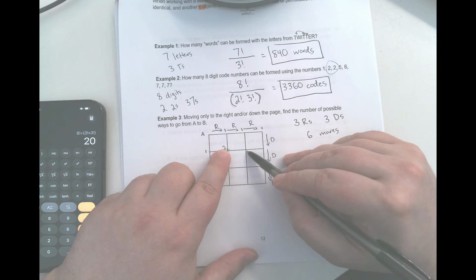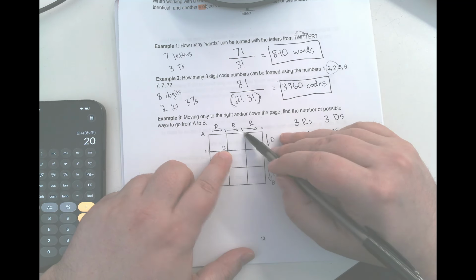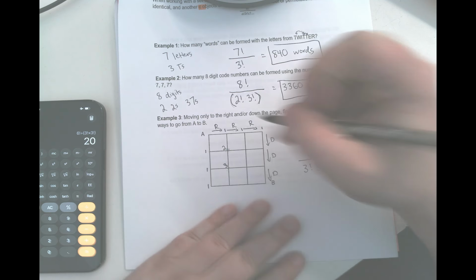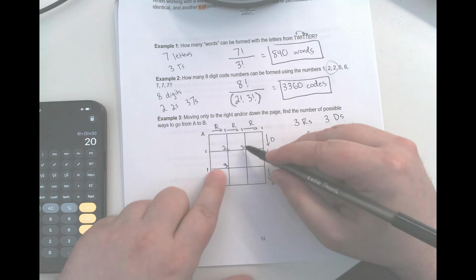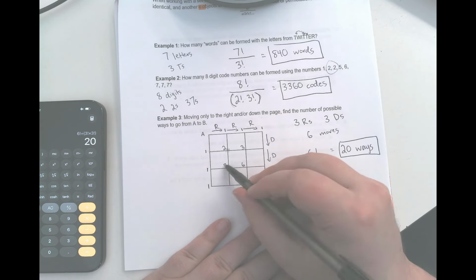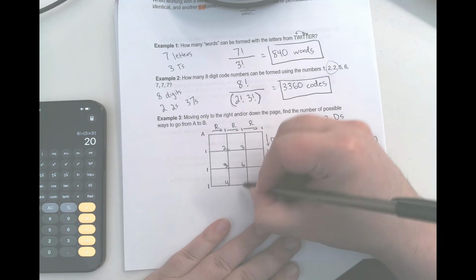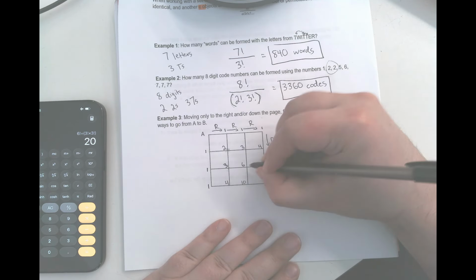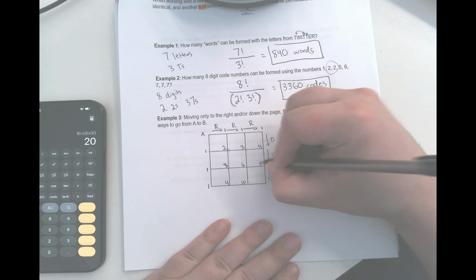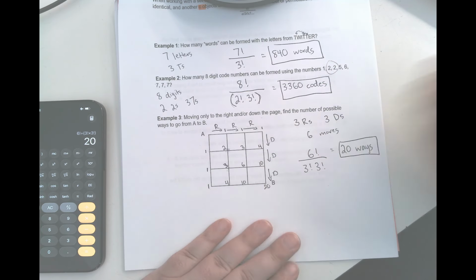Same thing to get to this point here. There's one way to get here and 2 ways to get here. So there are 3 possible ways to get here. And then we just keep adding adjacent corners. So 3 plus 3 is 6. 3 plus 1 is 4. 4 plus 6 is 10. 3 plus 1 here is 4. 4 plus 6 is 10. And 10 plus 10 gives me 20.